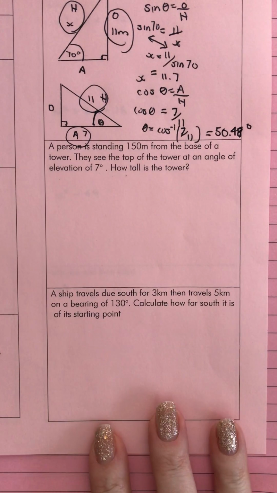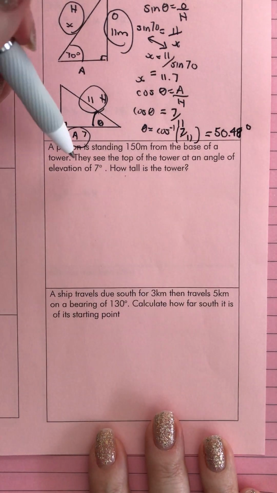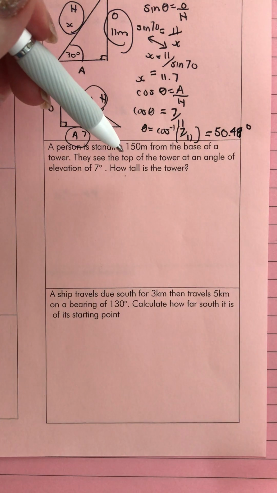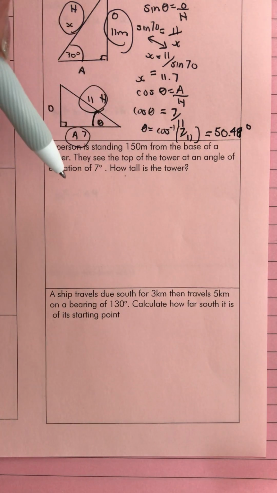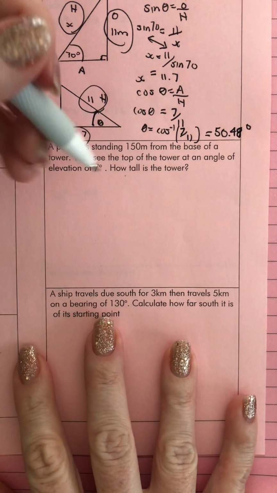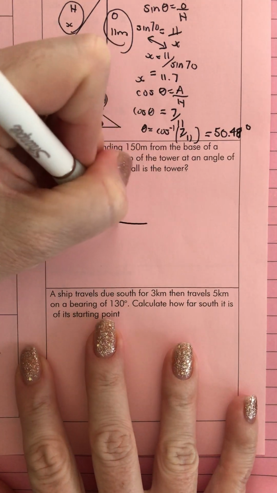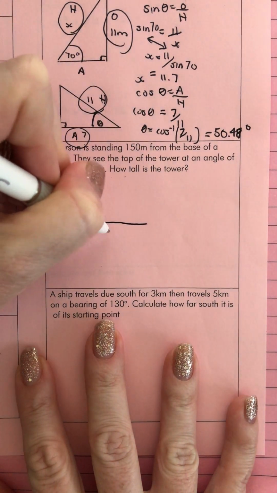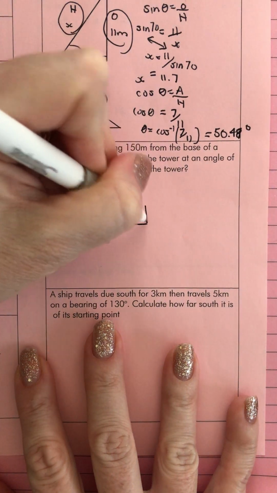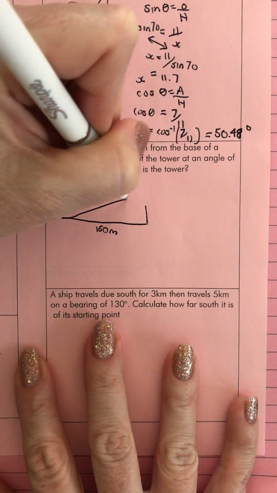Then I've got a worded question. So it says a person is standing 150 metres from the base of a tower. They see the top of the tower at an angle of elevation of 7 degrees. So we've got 150 metres along the ground, and we've got a tower, and we've got an angle of 7 degrees there.